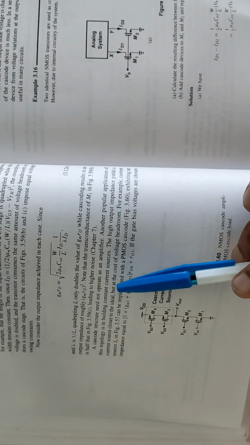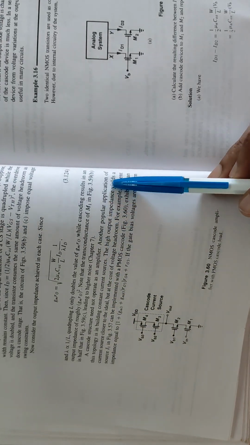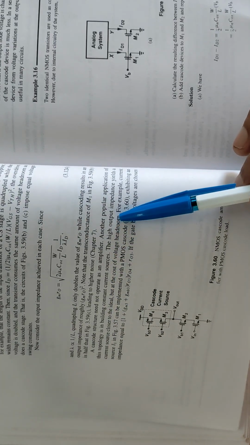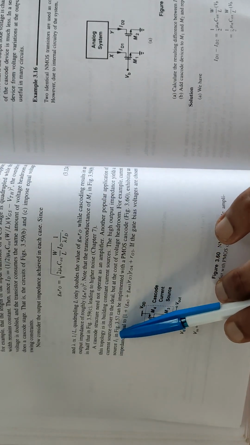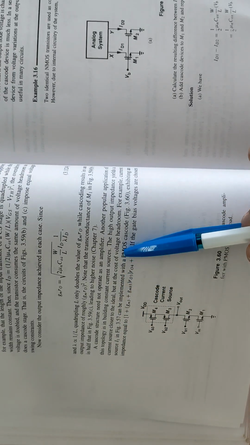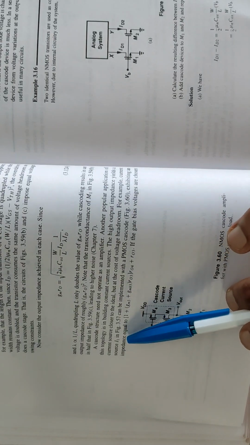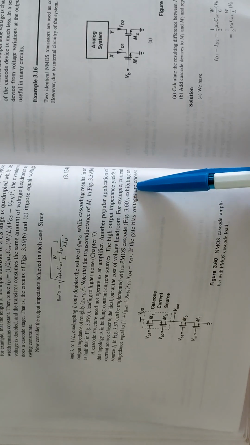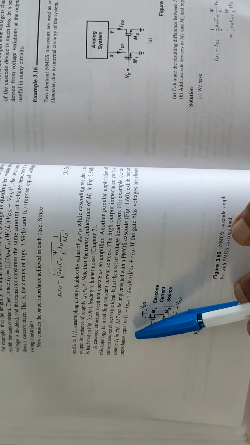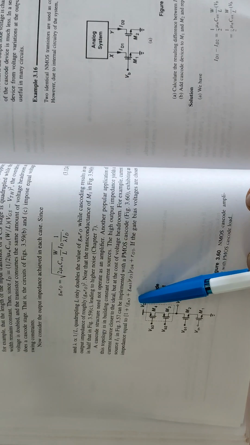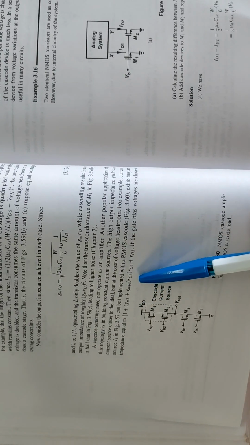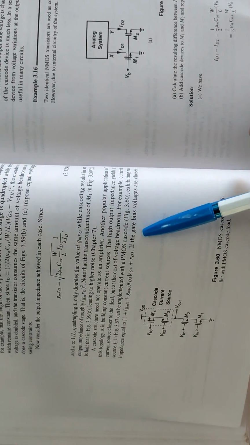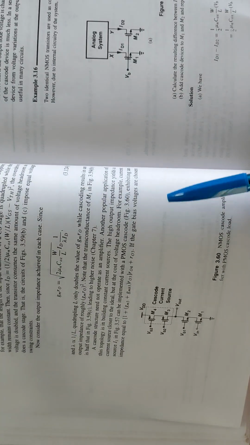A cascode structure need not operate as an amplifier. Another popular application of this topology is in building constant current sources. The high output impedance yields a current source closer to ideal, but at the cost of voltage headroom. For example, current source I1 in the figure can be implemented with a PMOS cascode exhibiting an impedance equal to [1 + (gm3 + gmb3) ro3] ro4 + ro3 if the gate bias voltages are chosen properly.